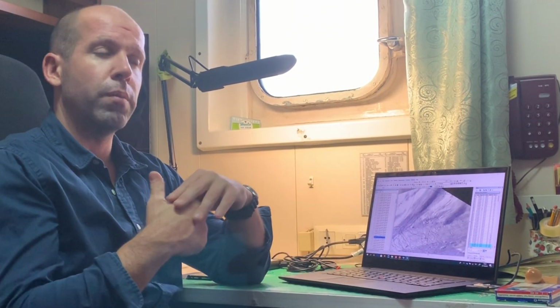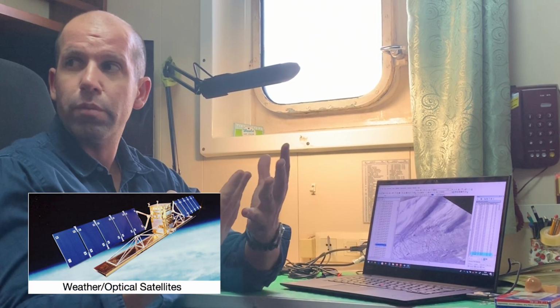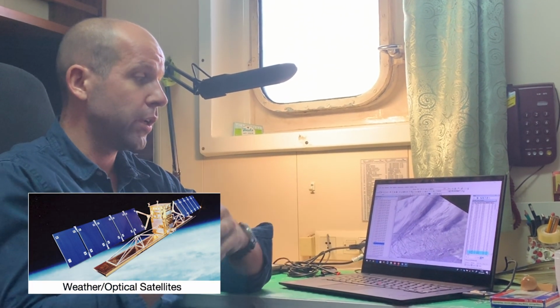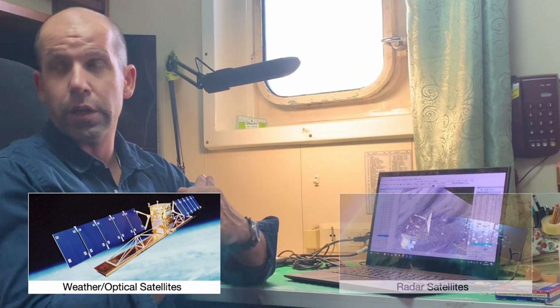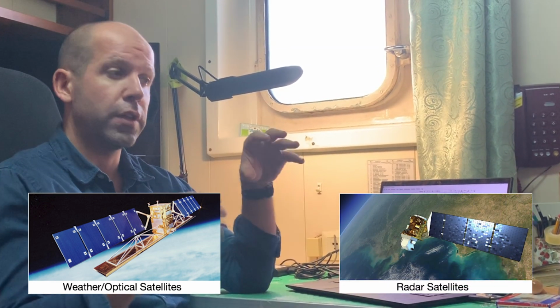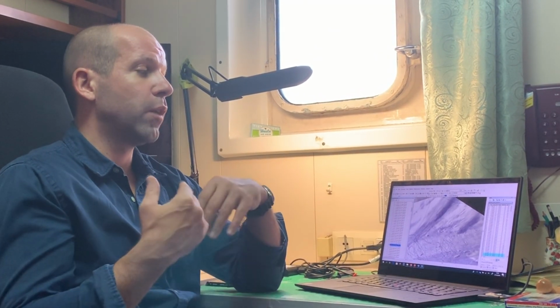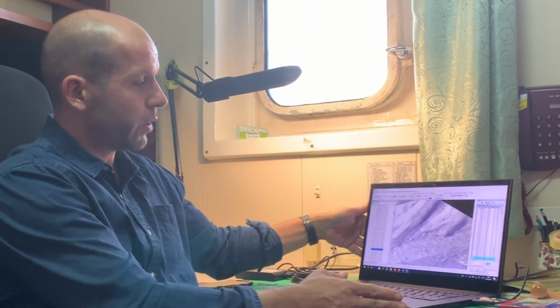To identify floes in the field, we can use two different satellite data sets. One is information from weather satellites, so optical information within the optical range. The other is from radar satellites. The advantage of radar satellites is that they can penetrate through clouds, which is a big advantage because the Arctic is mostly cloud covered. However, during cloud-free days, one can use weather satellites, and I'm giving an example here.